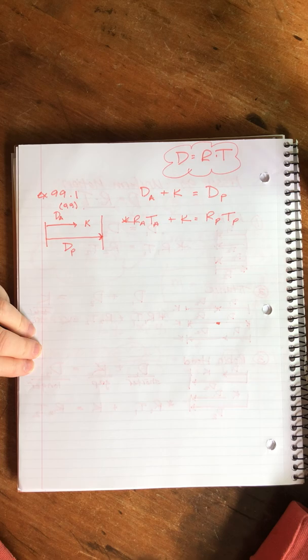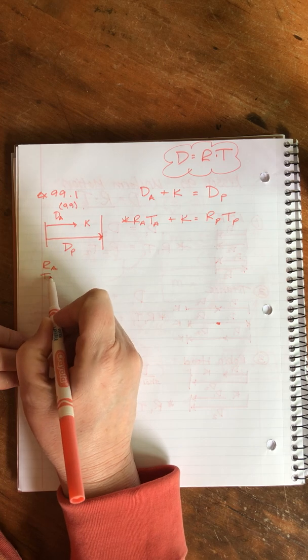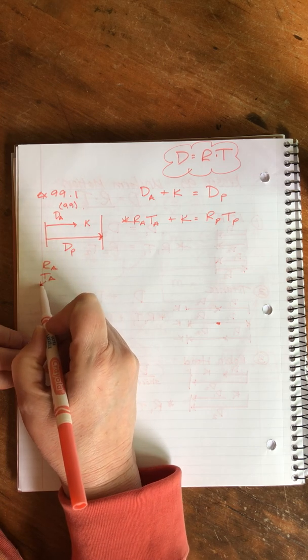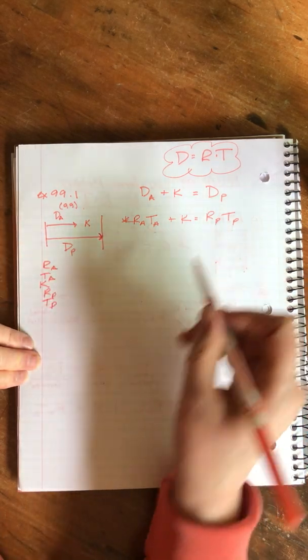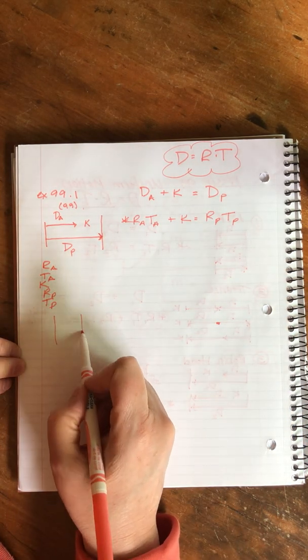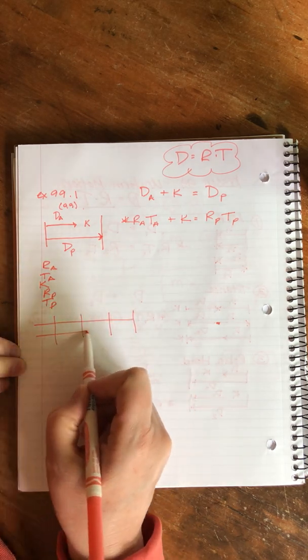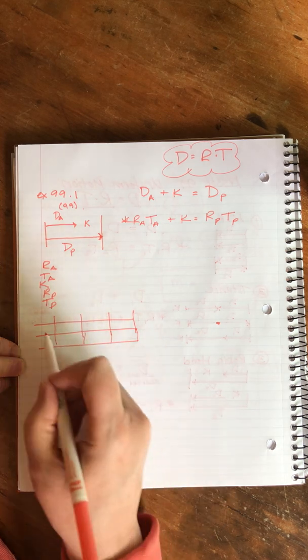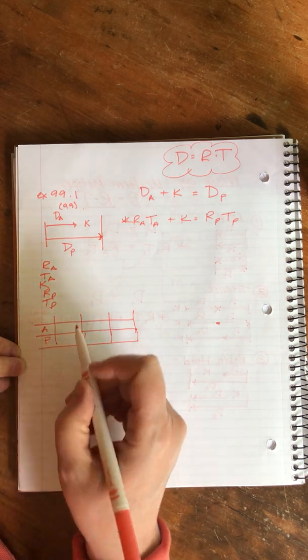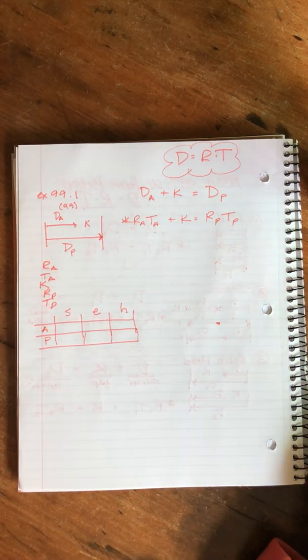So now we're ready to make our list of variables. R_A, T_A, K, R_P, T_P. I just keep them in the order that I find them. And then we're going to need our clock chart, aren't we? Whoa, didn't make my lines long enough. So we've got Achilles, we've got their ending time, and then we can calculate the number of hours.